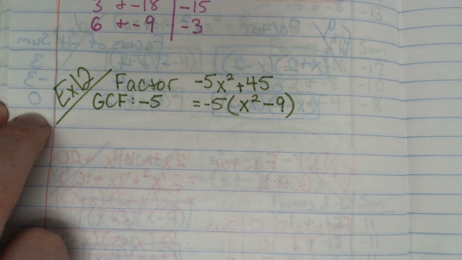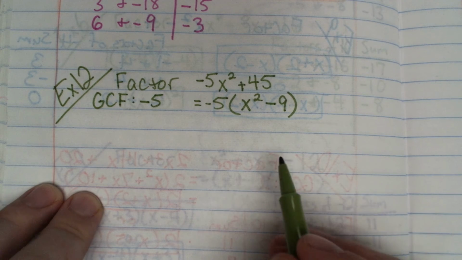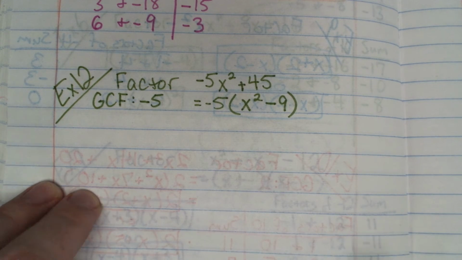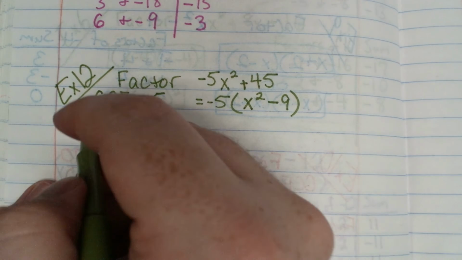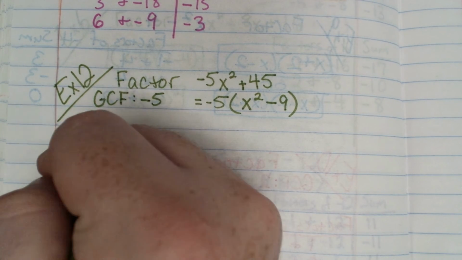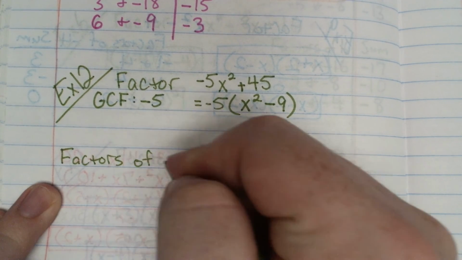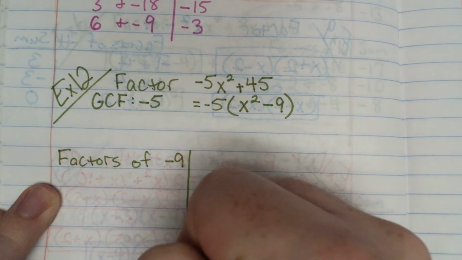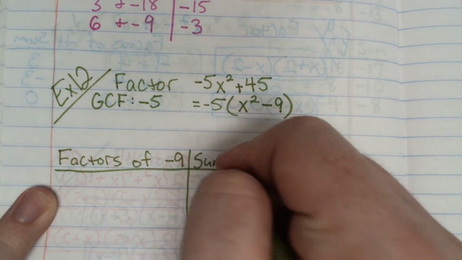And now we want to factor x squared minus 9 down even further. There is no middle term, so we need to multiply to get negative 9 and add to get 0. Hopefully you can see where we're going here, but if not, I'll write it out. We need factors of negative 9, and we're looking for a sum of 0.